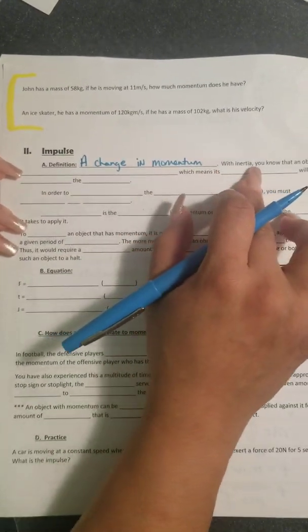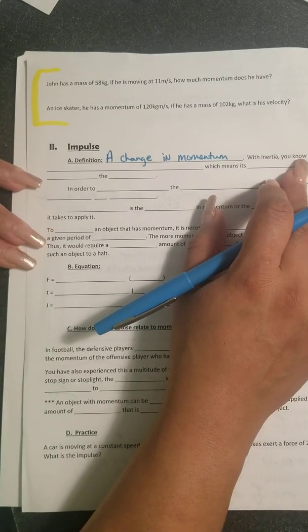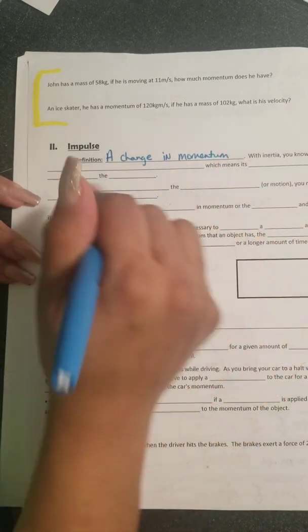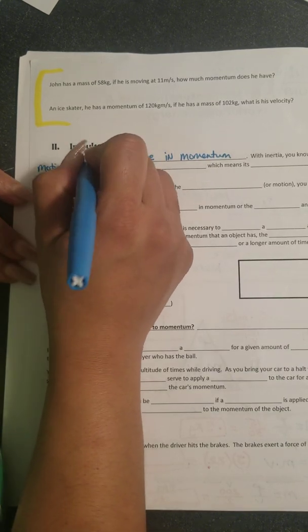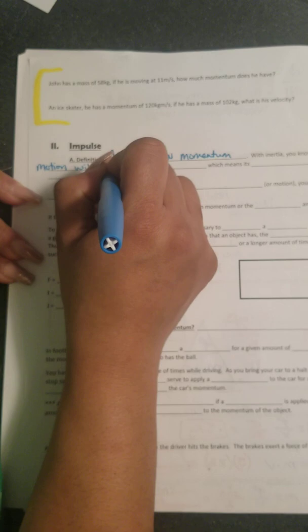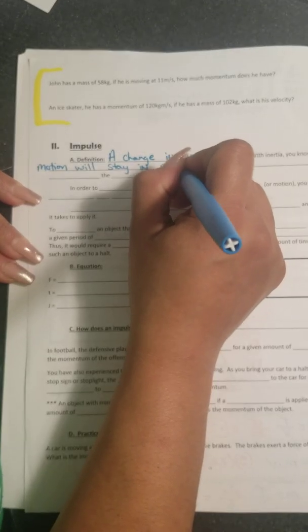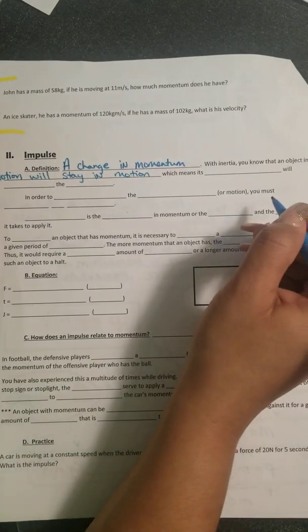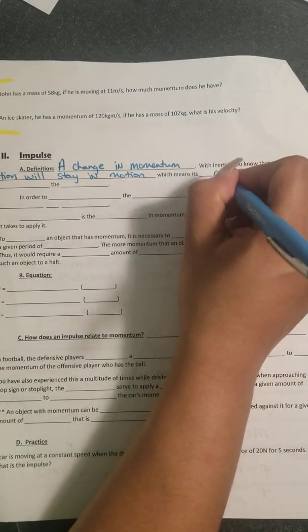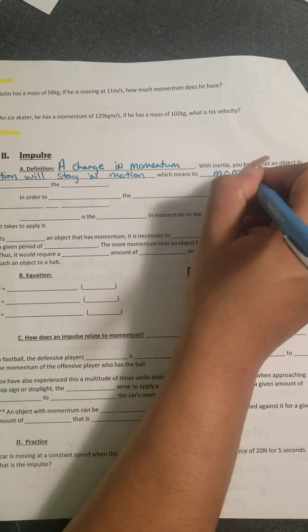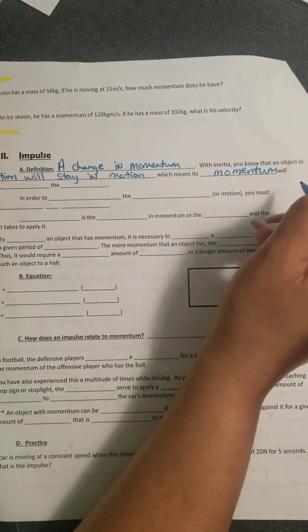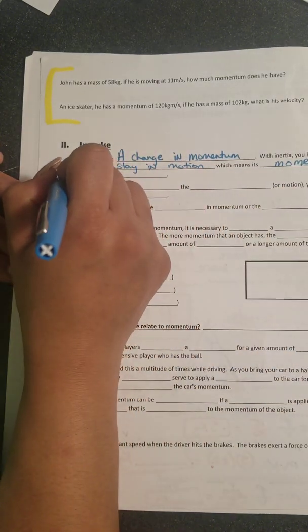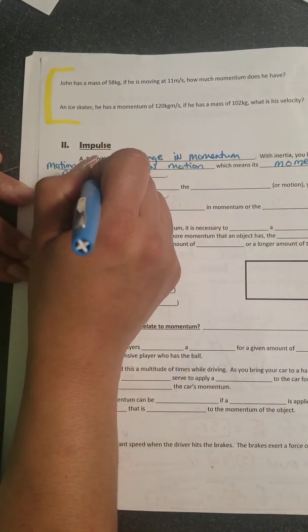Now it says here though, with inertia, you know that an object in motion will stay in motion. Which means that it has momentum because it's moving, and it will remain the same.